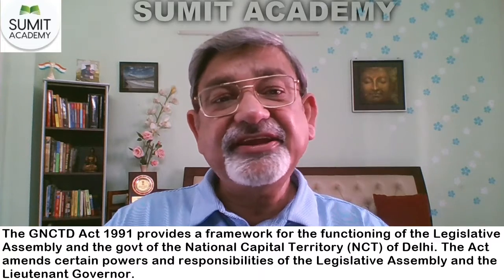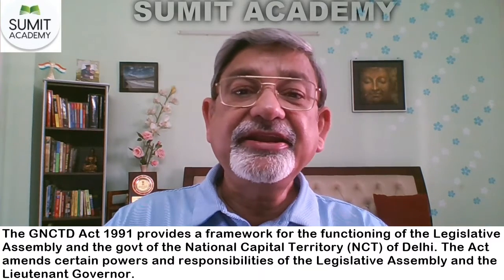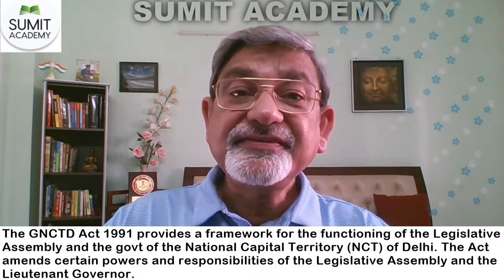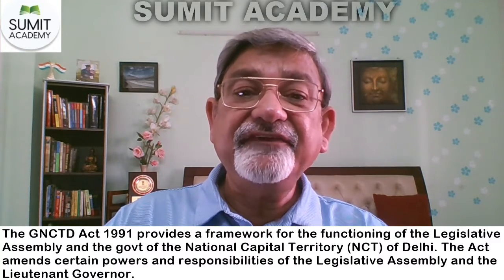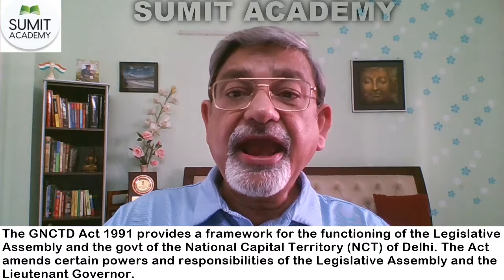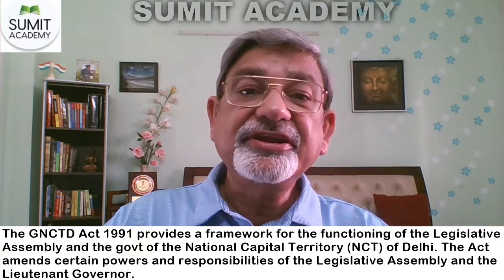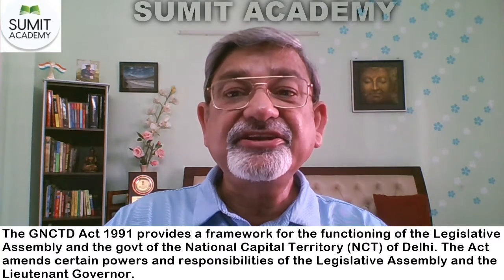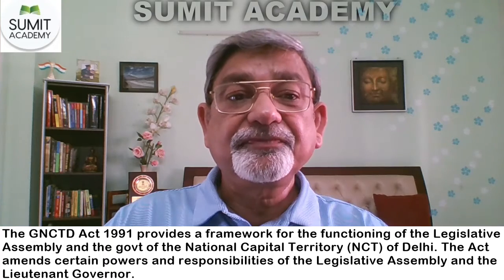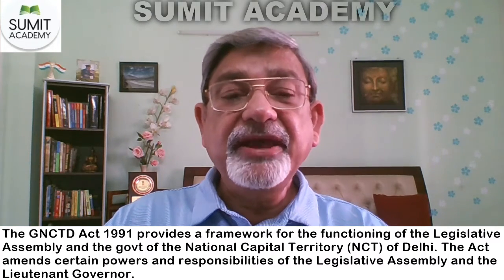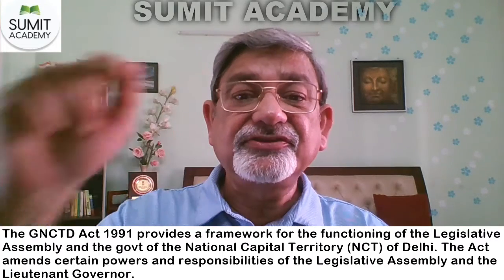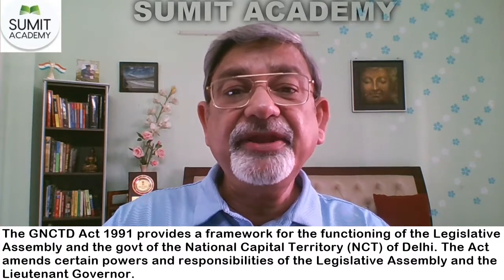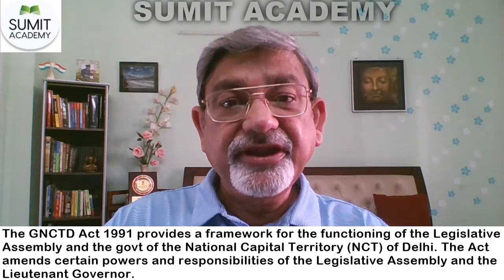The GNCTD Act of 1991 provides a framework for the functioning of the Legislative Assembly and the Government of the National Capital Territory, the NCT of Delhi. The Act amends certain powers and responsibilities of the Legislative Assembly and the Lieutenant Governor.